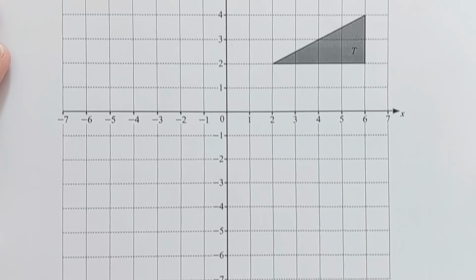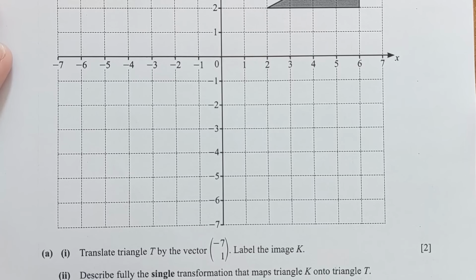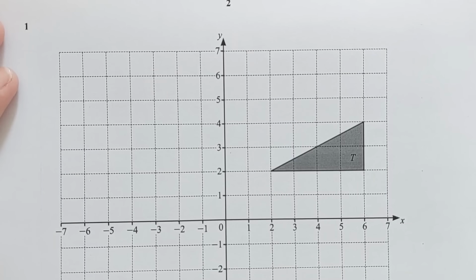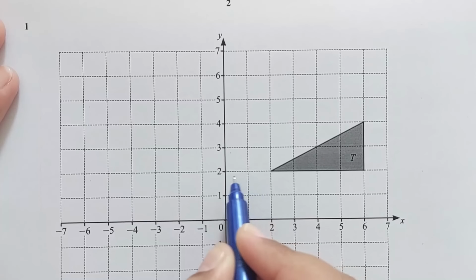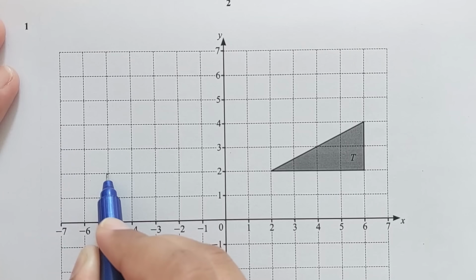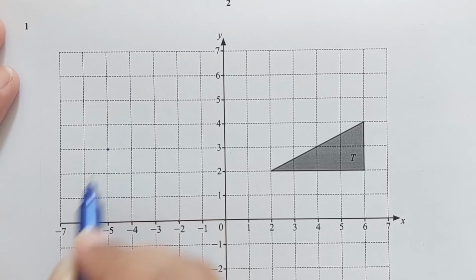Question number 1, part A, number 1: translate triangle T by the vector (-7, 1), label the image K. -7 is the horizontal translation and 1 is the vertical translation. So we have to move 7 units left and 1 unit up. Let's see, 7 left, 1, 2, 3, 4, 5, 6, 7, and 1 up.